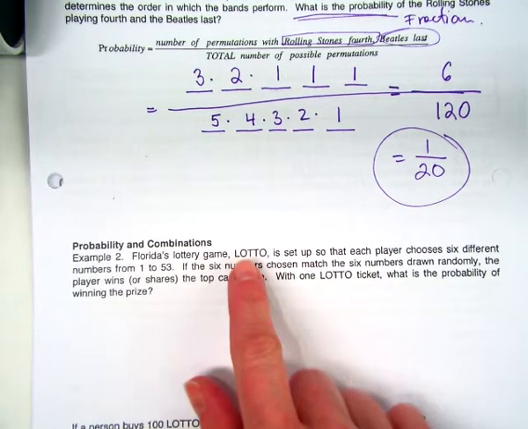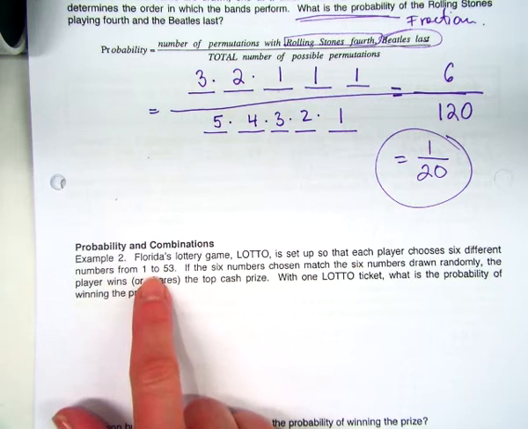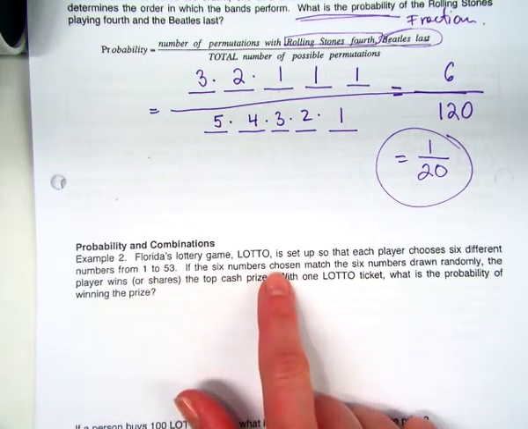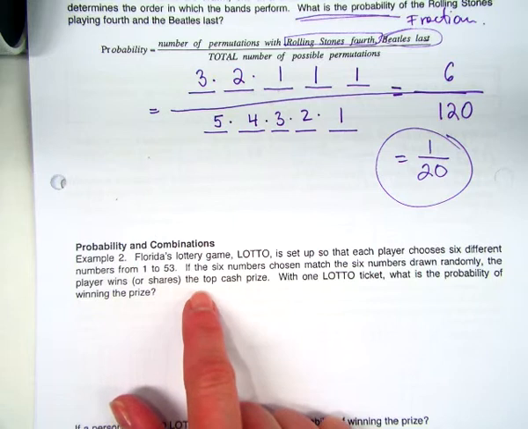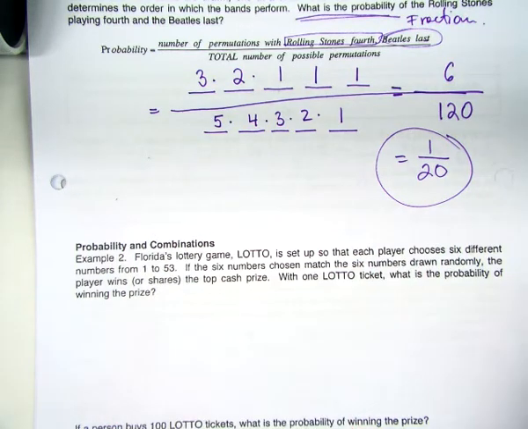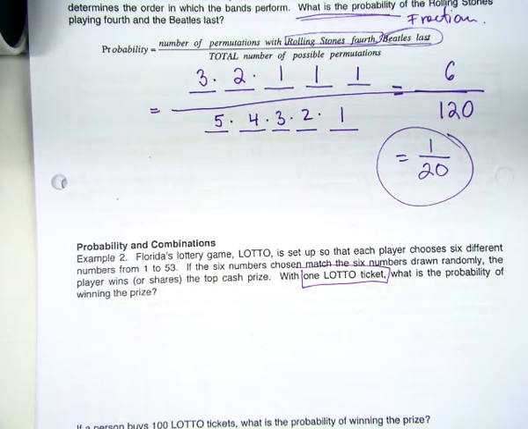Florida's lottery game, Lotto, is set up so that each player chooses 6 different numbers, 1 through 53. If the 6 numbers chosen match the 6 numbers drawn, the player wins or shares the top cash prize. That's how our Illinois lottery is set up too. With 1 lotto ticket, what is the probability of winning the prize?